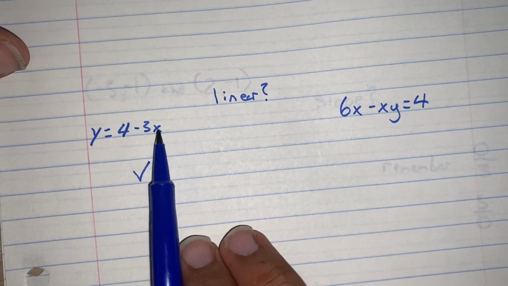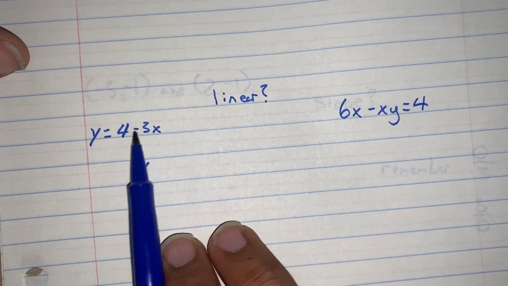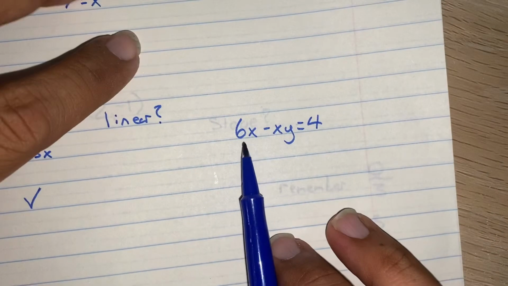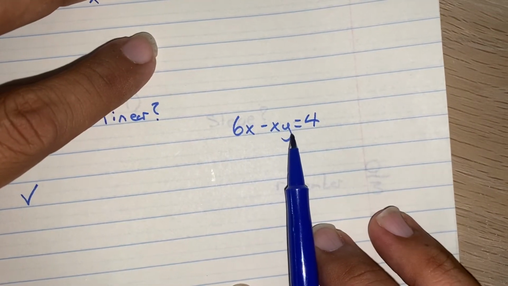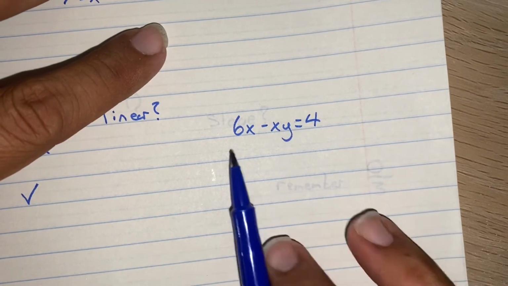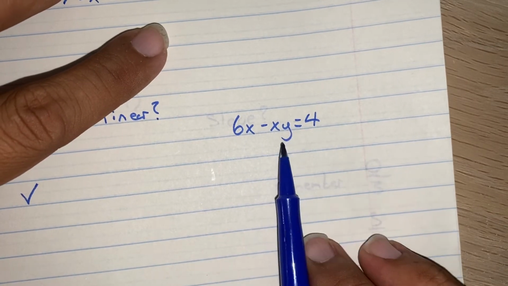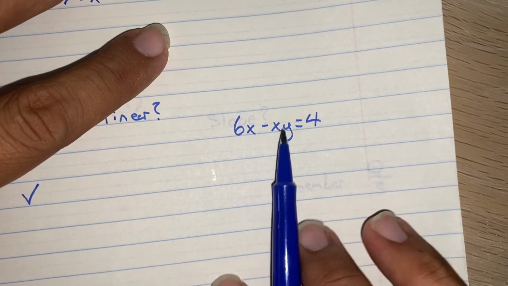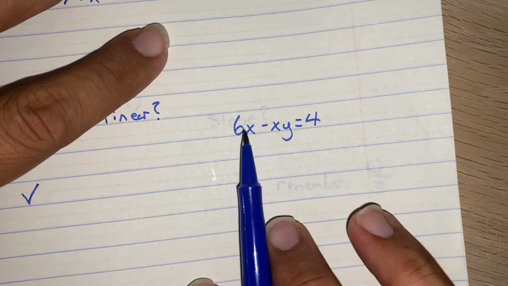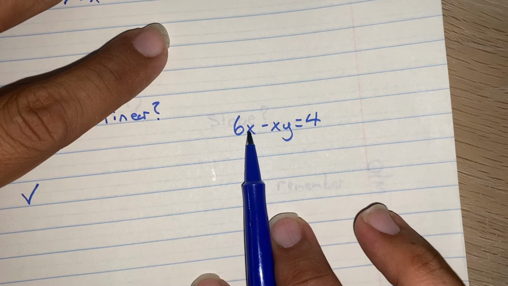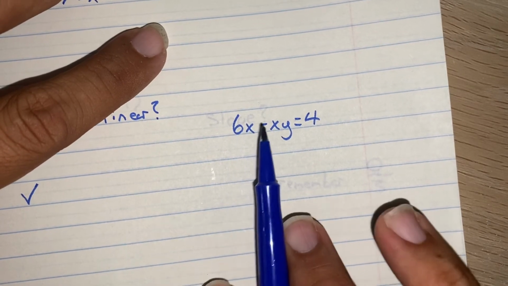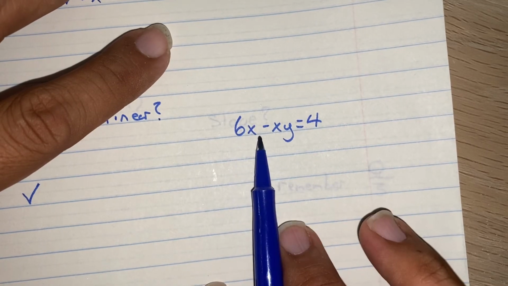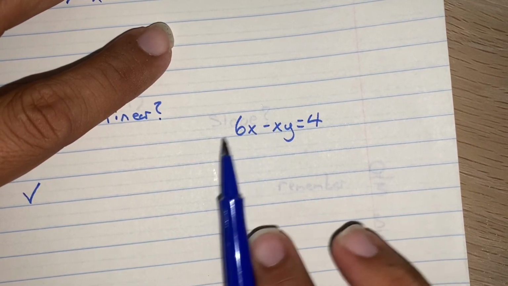No matter what number I put in here, it's going to multiply with 3, or negative 3, and then it's going to combine with 4. This one over here, it's not solved for Y, so it's not perfectly clear what's happening to X. So in this one, if you notice, every time I put a number in, it changes what Y is. Because if I put a 2 in here, it's going to be 2 times 6 minus 2 Y's. If I put a 3 in here, it's going to be 3 times 6 minus 3 Y's. So it's not the same thing every single time.